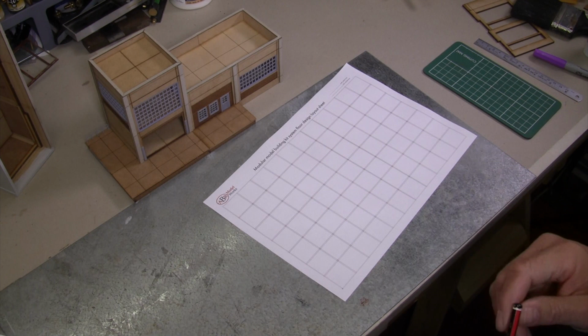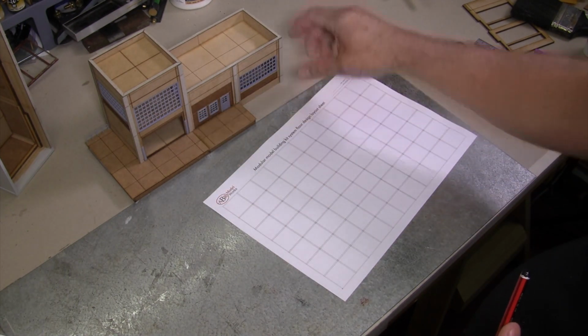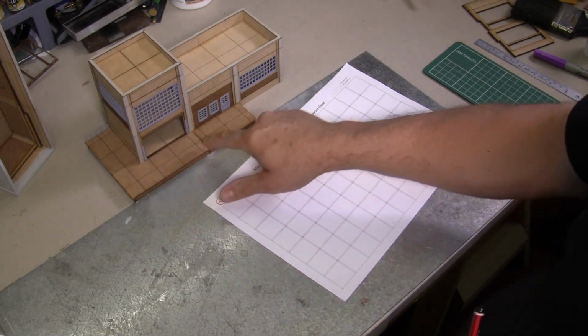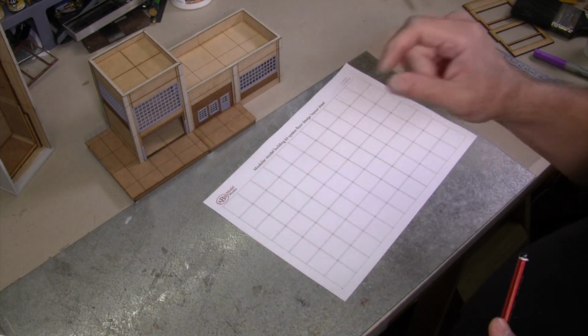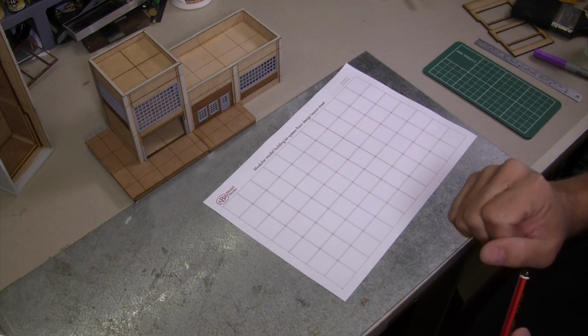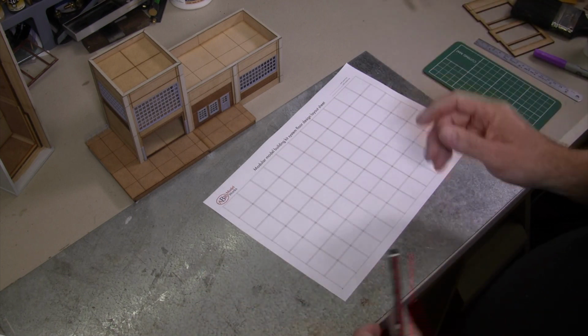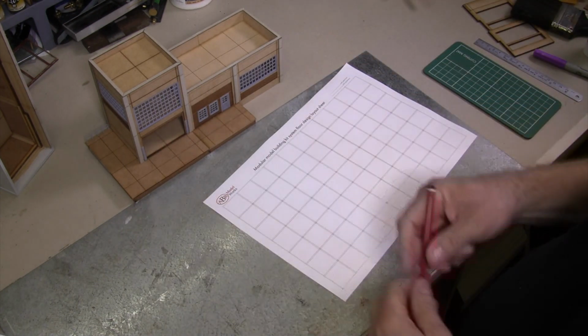For this example, our building is 3 panels long by 1 panel deep. And it also has a wraparound platform. The platform width is half a panel. So let's say for this example, the total land area is 2 panels deep by 4 panels long.